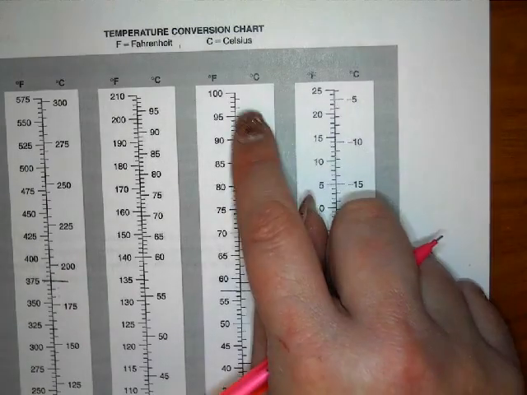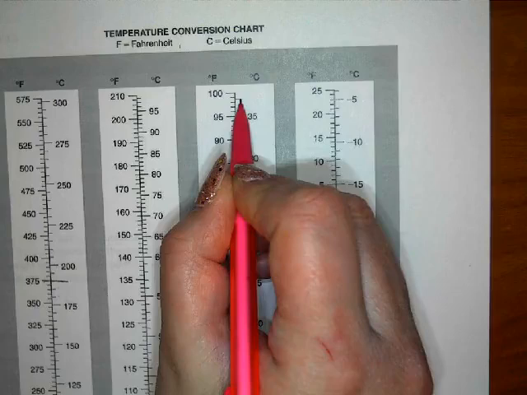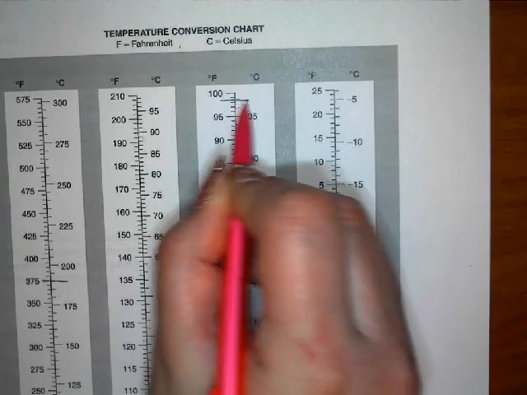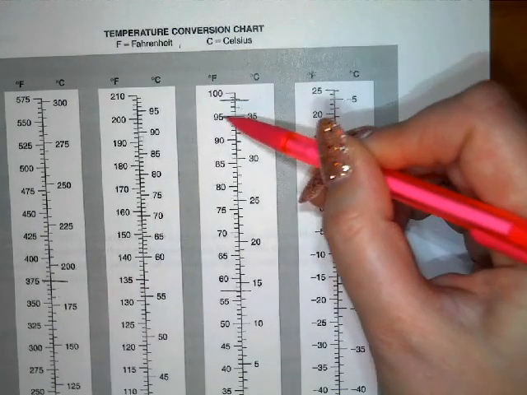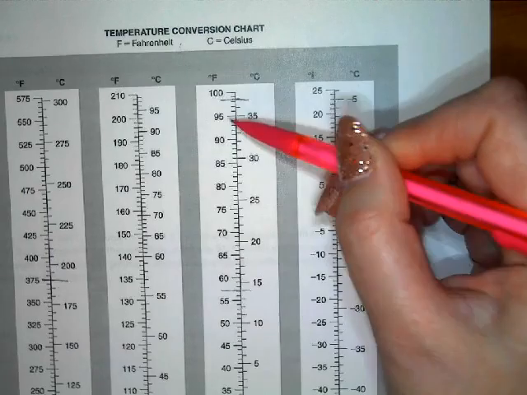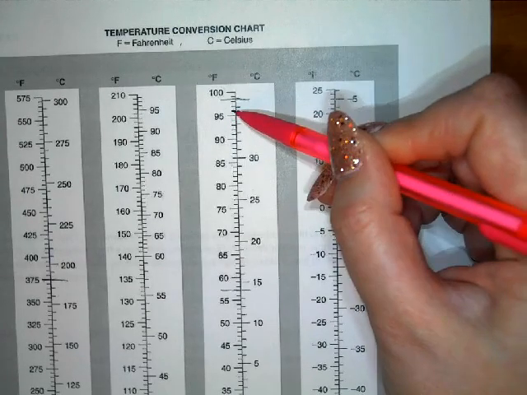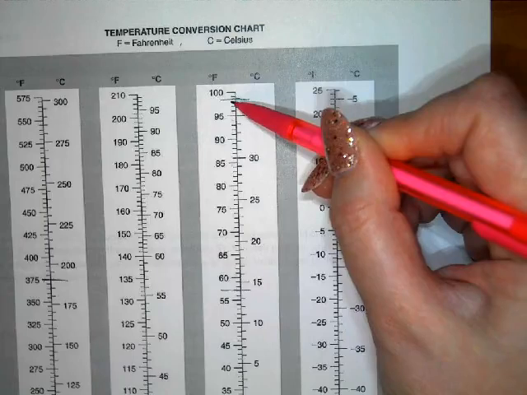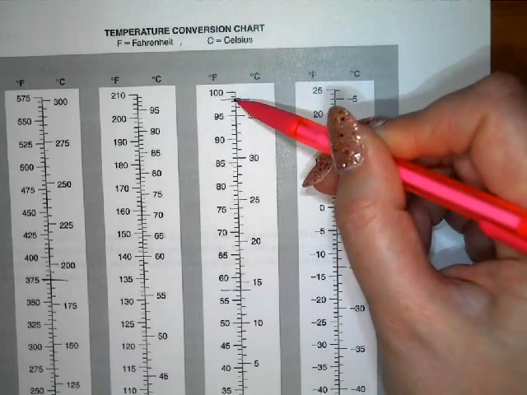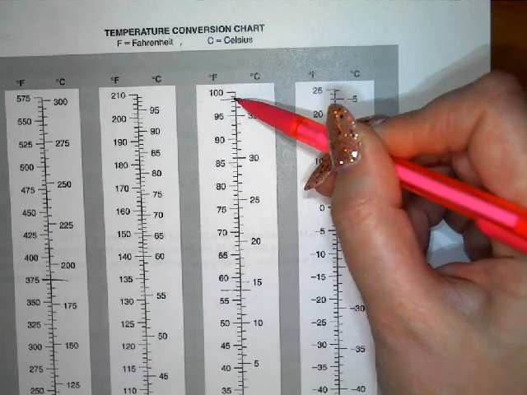95 to 100. I can see these are going by 1s. 96, 97, 98, 99, 100. So you could put 98.5, 98, 99. All of those would be good answers. I'm going to say 99 degrees Fahrenheit.